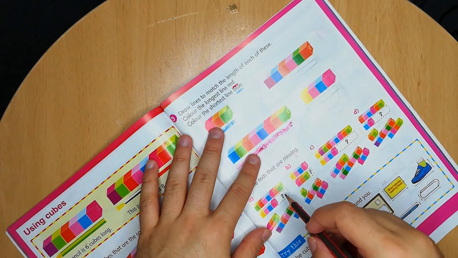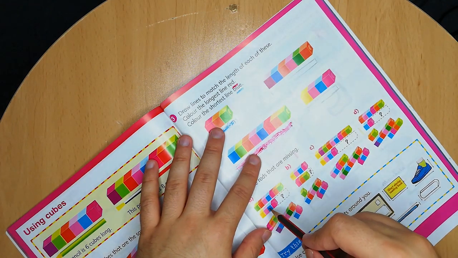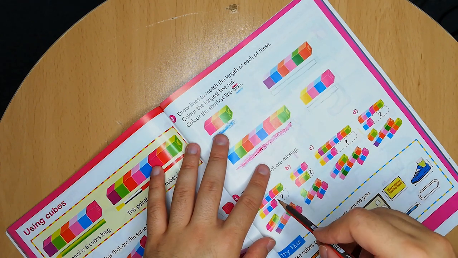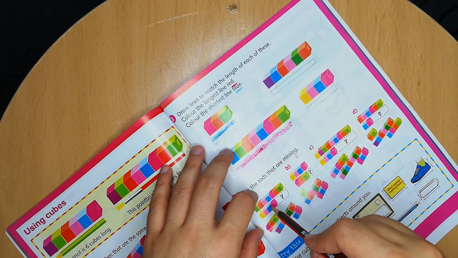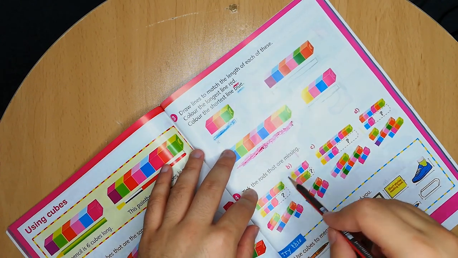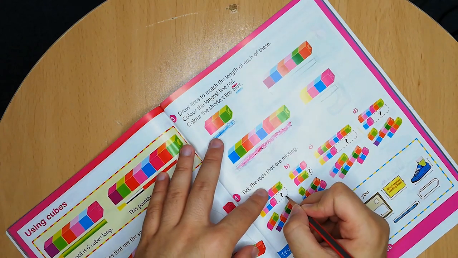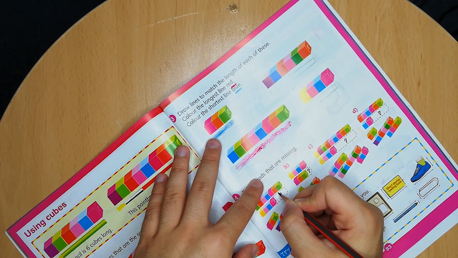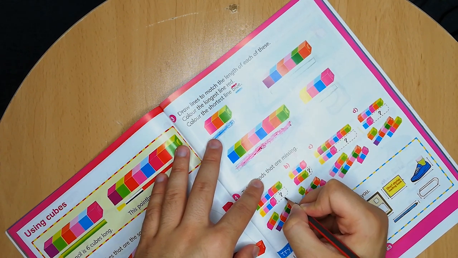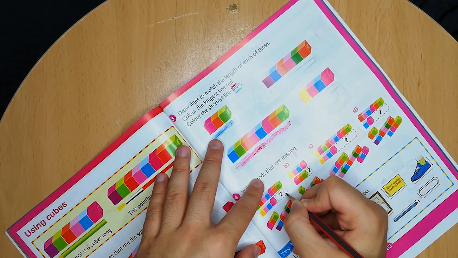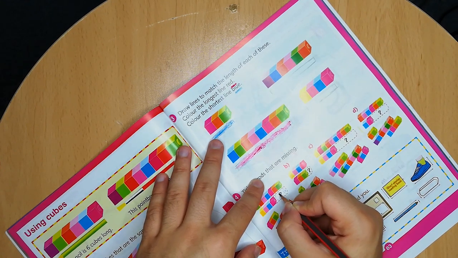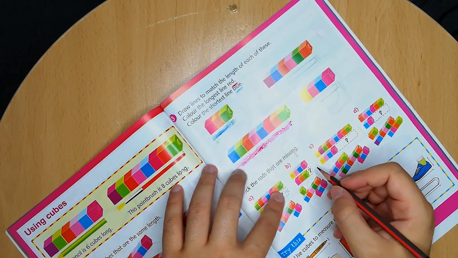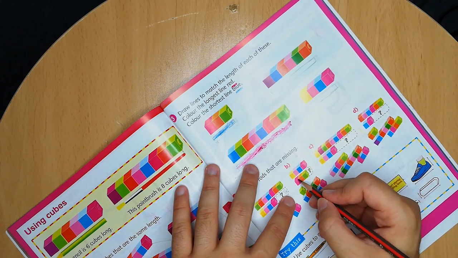In A, how many do we have missing? We have 1, 2, 3, 4. 1, 2, 3, 4, 5, 6, 7. So the ones that are missing are, we have 4 and 4. 1, 2, 3. So here, 3. We can either draw them and we can number them as well. Okay, that's 1, 2, 3. Okay, so here we have 1, 2, 3, 4, and here 1, 2, 3.